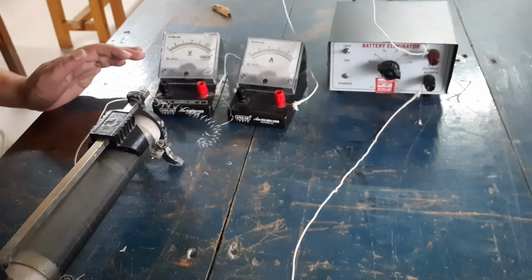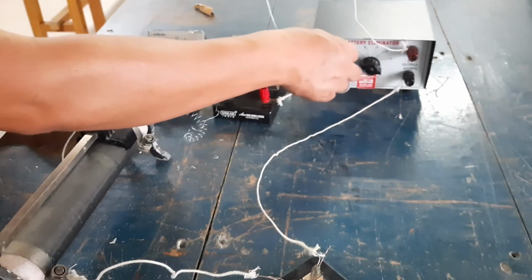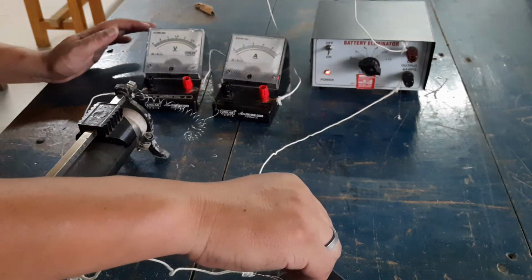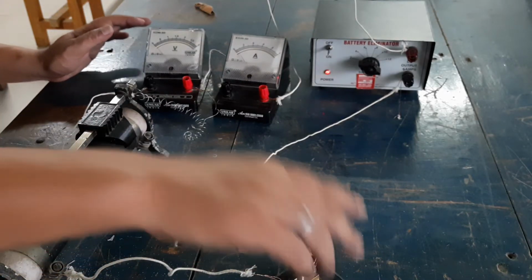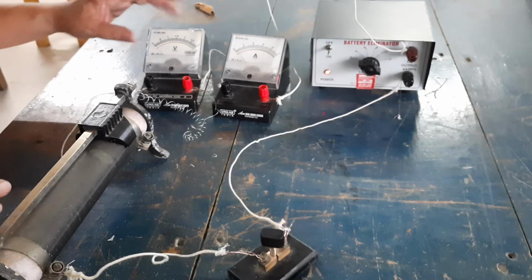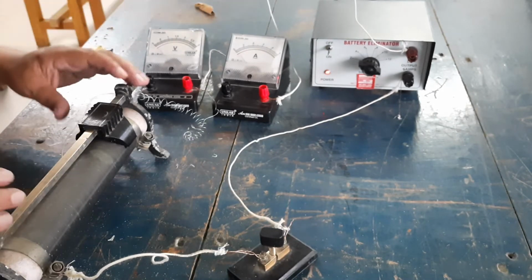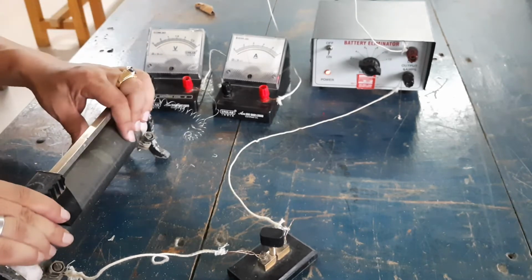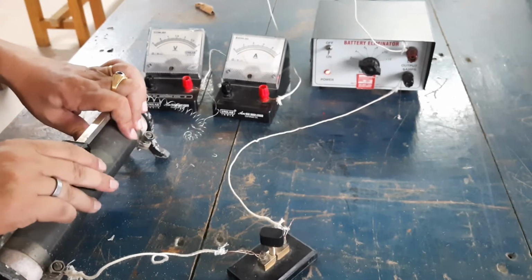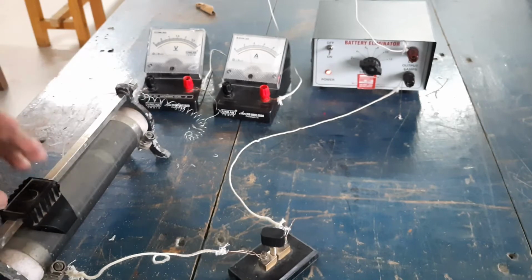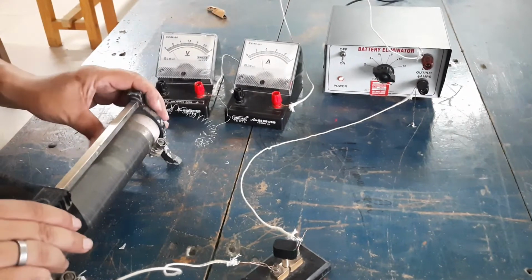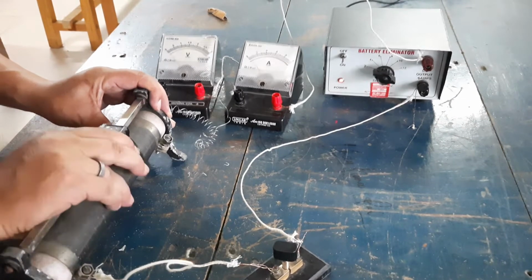So this is a plug-in key. Before that, we will just put on the switch. I have kept it at 2 volt. Now I will plug in the key, insert it, and let us see the variation of current and voltage. When I decrease the value of resistance, the value of V increases and I increases. When V decreases, I decreases.